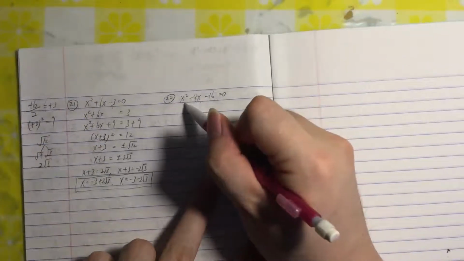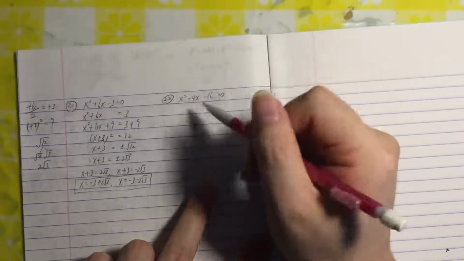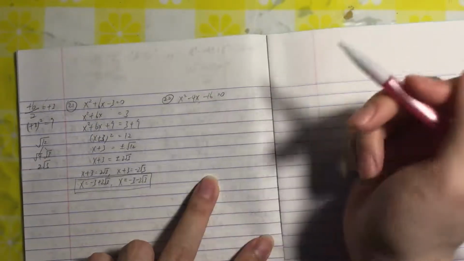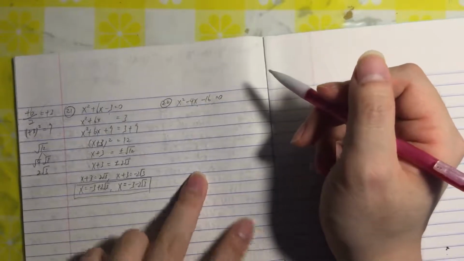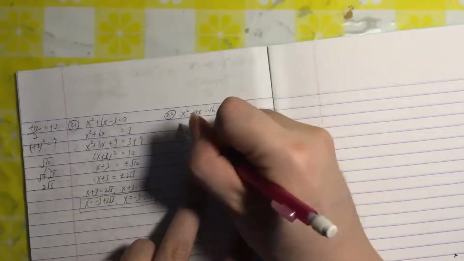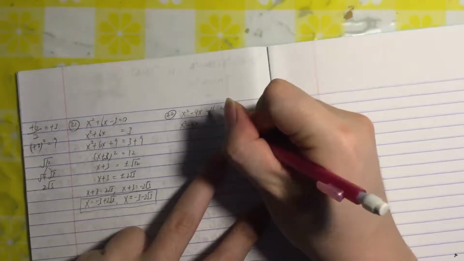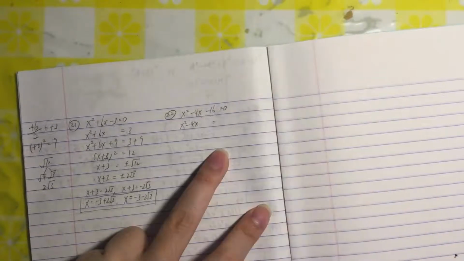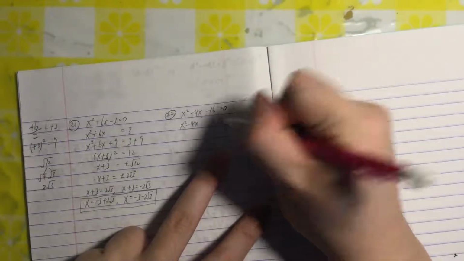Next example, x squared minus 4x minus 16 equal to 0. We can see that here, the left side of the equation is not factorable. When it's not factorable, we try to solve the equation by completing the square. So first of all, I keep x on the left side. Move negative 16 from the left side to the right side. If I move 16 over, negative 16 becomes positive 16.